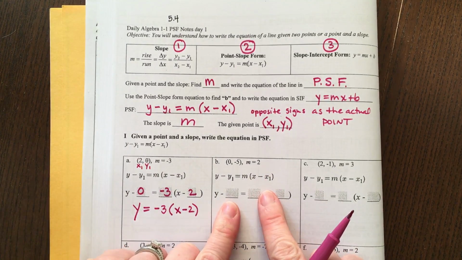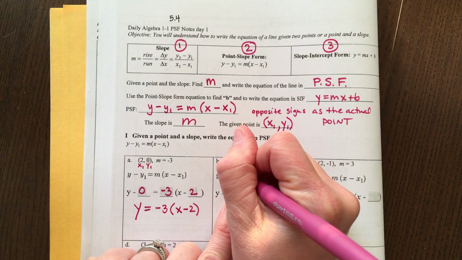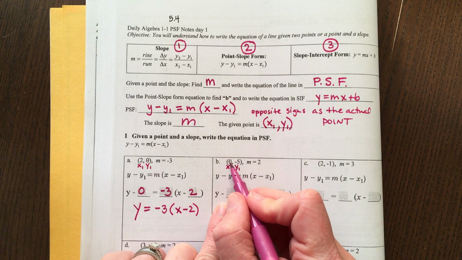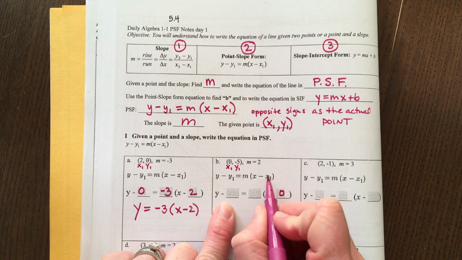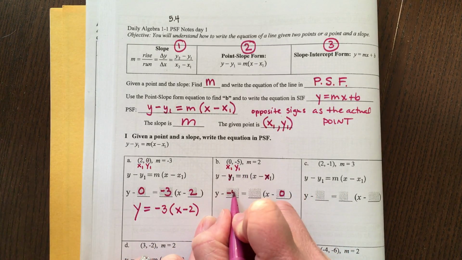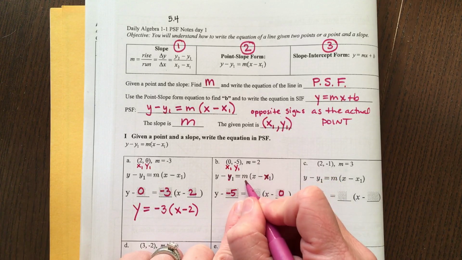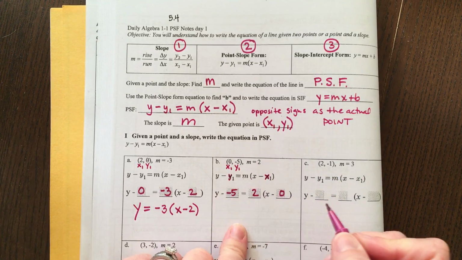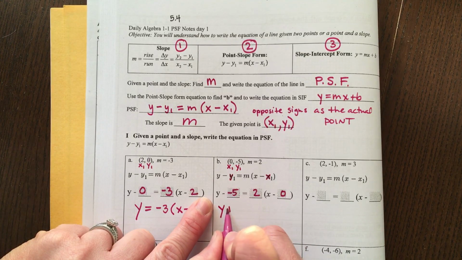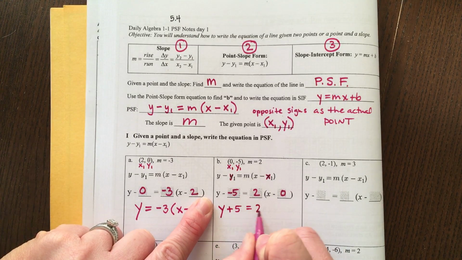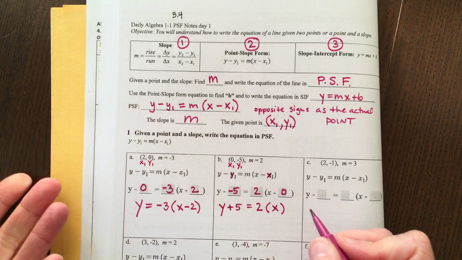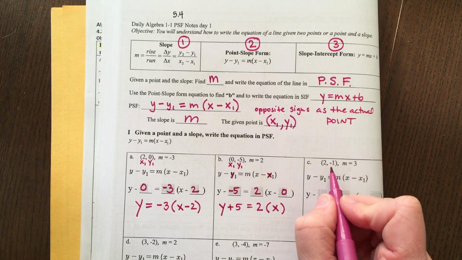Now, in this function, notice our point changes, x1 comma y1, and this is our m. Our x1 is 0, so I'm going to plug in 0 here for the x1. My y value for the point here is -5, and my slope, m, here is the number 2. Now, minus a negative, you'd have to simplify that, so y plus 5 will equal 2. Now, in parentheses, what's x minus nothing? It's just x. Okay, let's try another one.